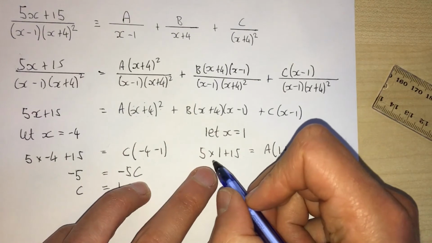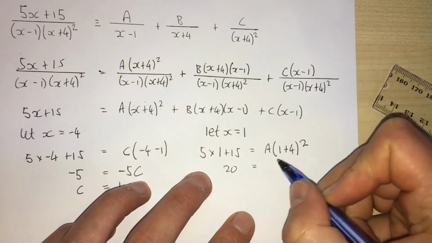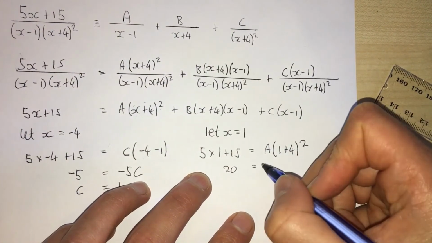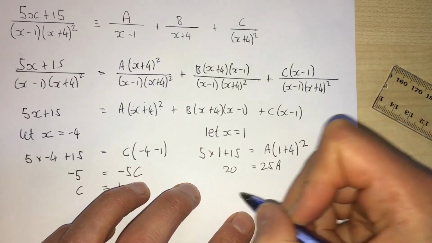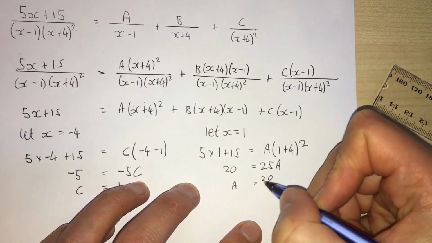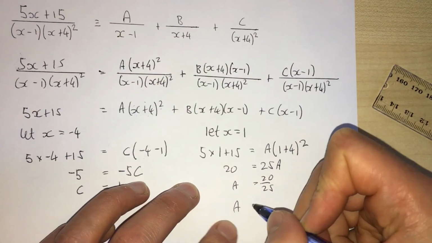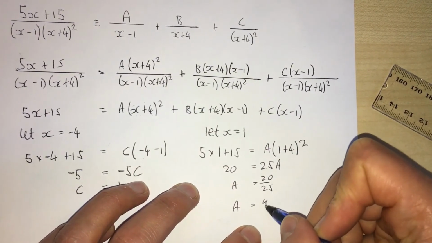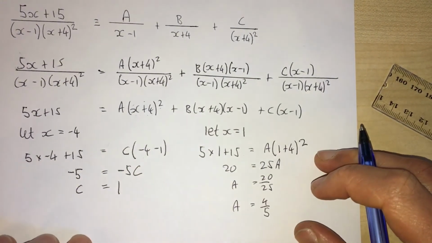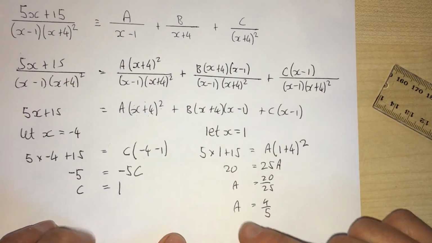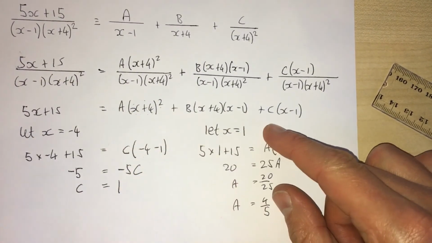Left hand side, 5 plus 15 is 20. Right hand side, 5 squared is 25. That's 25a. So a is 20 over 25. Or we'll simplify that to get 4/5. Now to get the value of b, we need to go back to this.